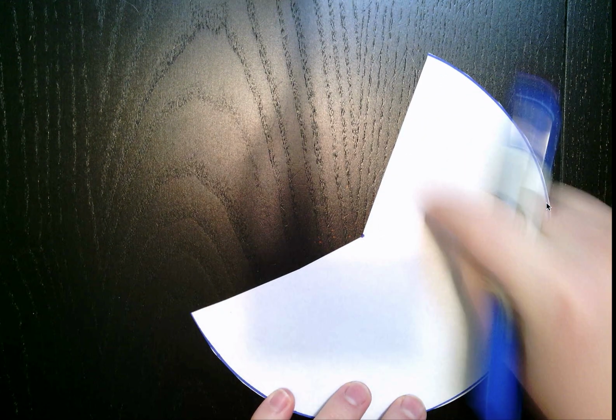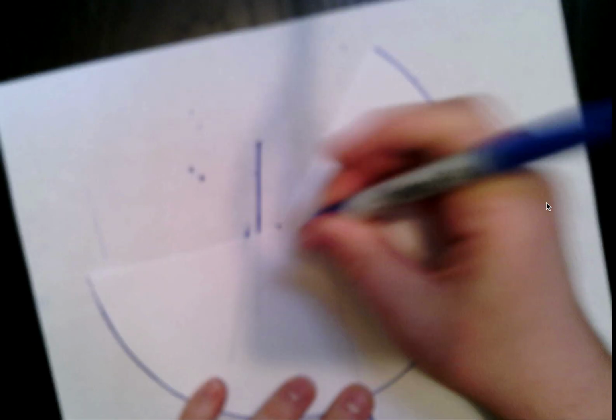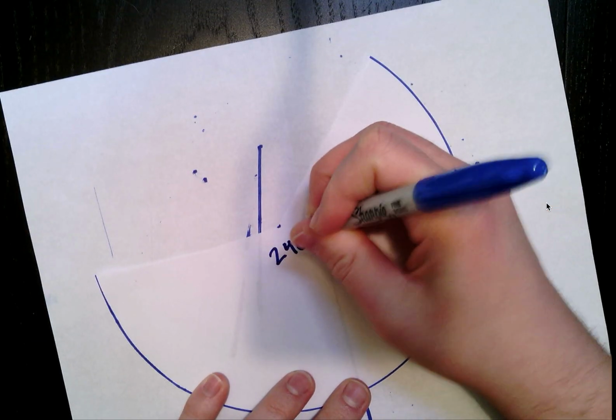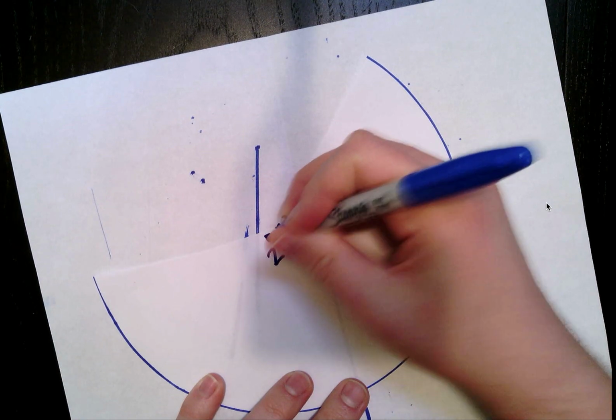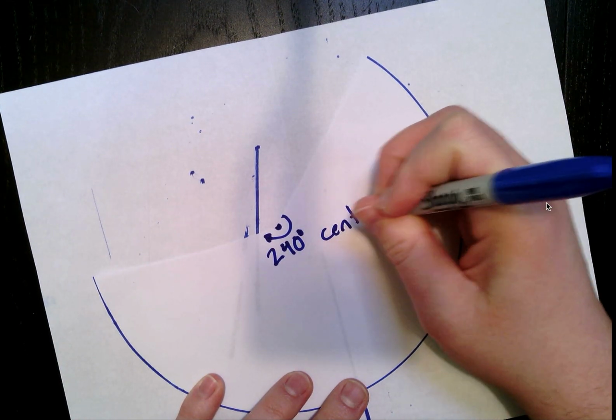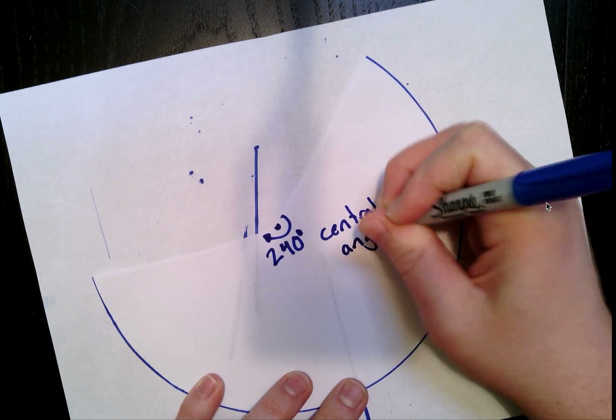We have a very, oh no, I did get it all over the table. A very obtuse angle, right? It's bigger than 180 degrees. Let's say, because I've been working with angles for so long, I know right away that this is 240 degrees, the central angle, right? That's our vocab word, central angle.